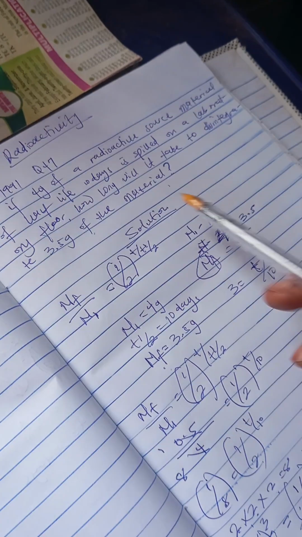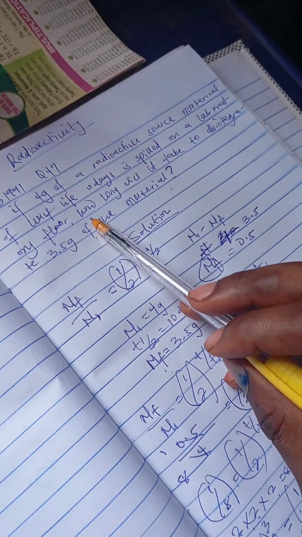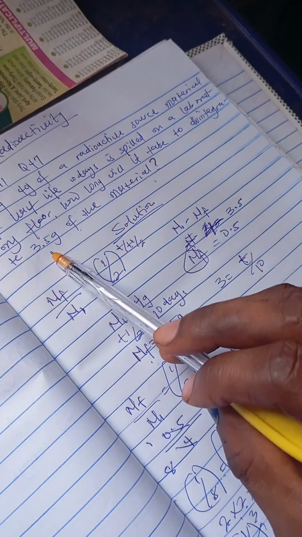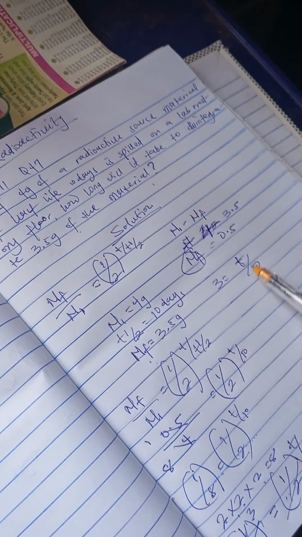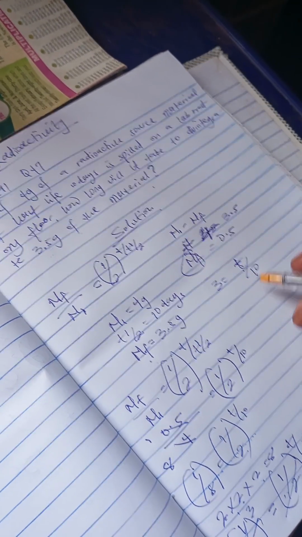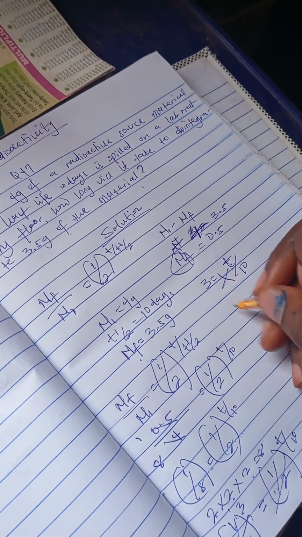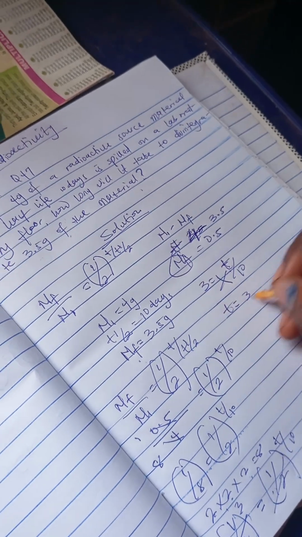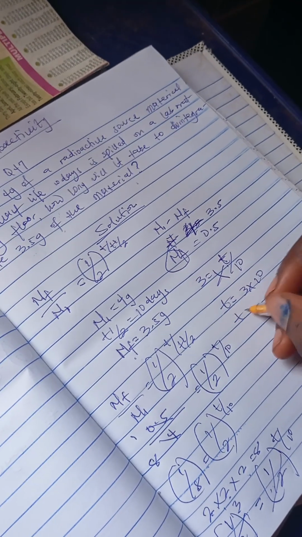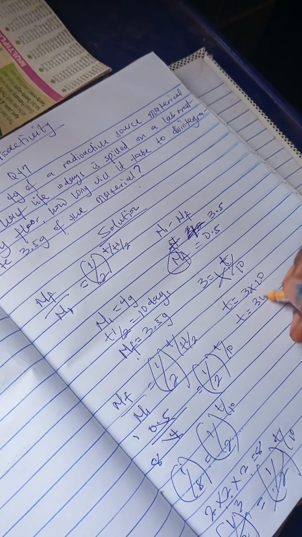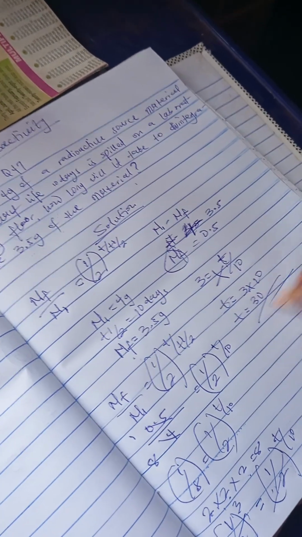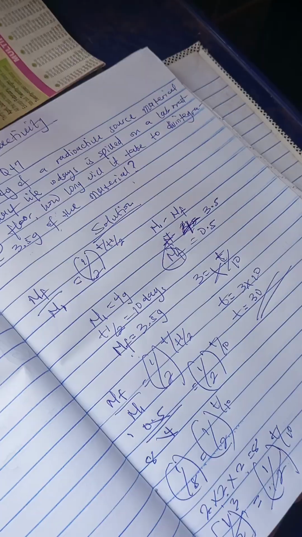We make t the subject because t is what we are looking for. The question says how long will it take to disintegrate 3.5 grams of the material? How long? So we are looking for the time. So make t the subject, cross multiply. T will now be equal to 3 times 10. T will now be equal to 30. So 30 is our answer in this question.